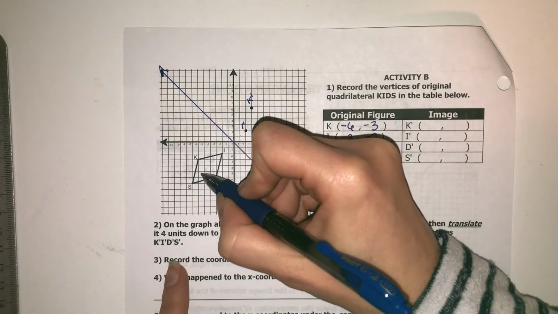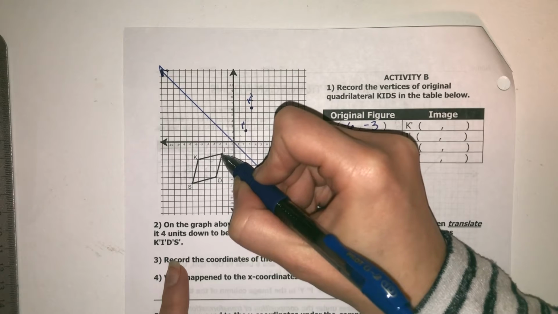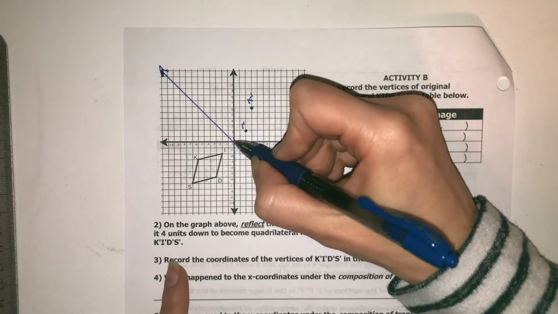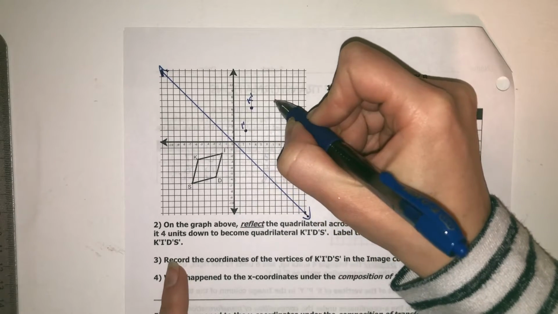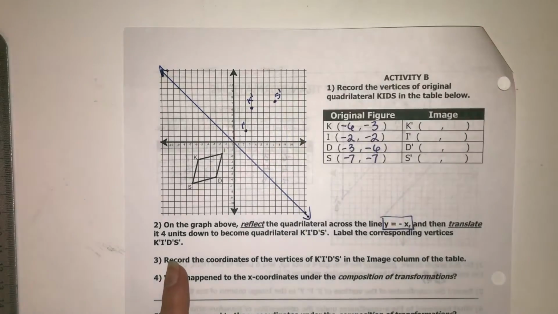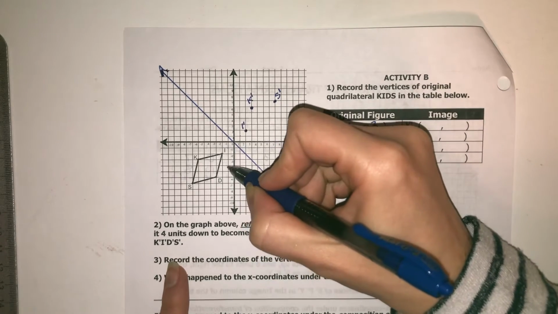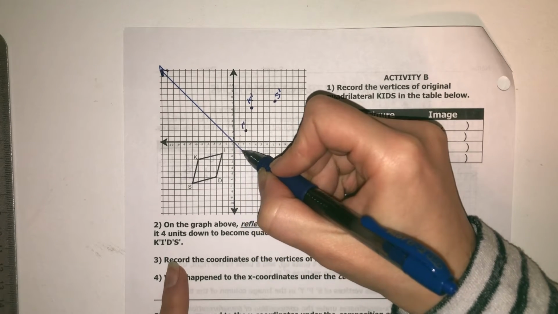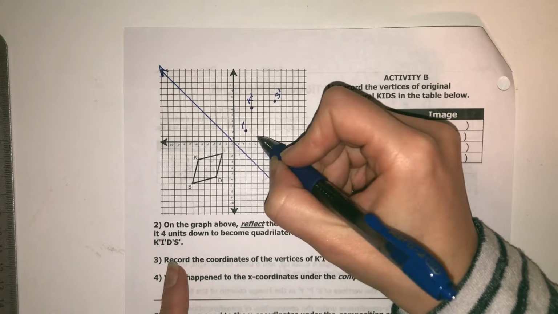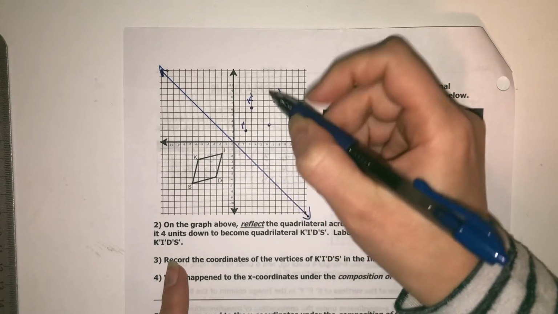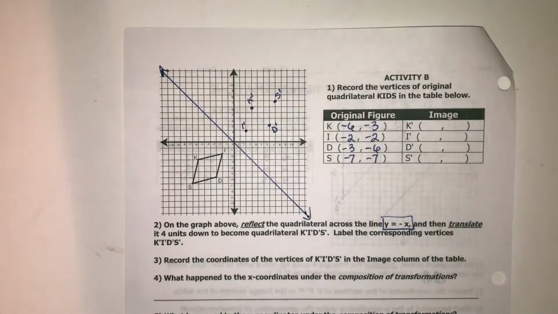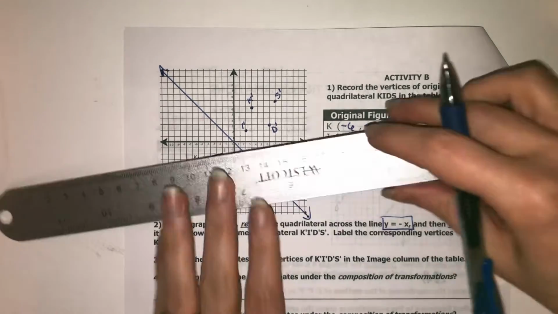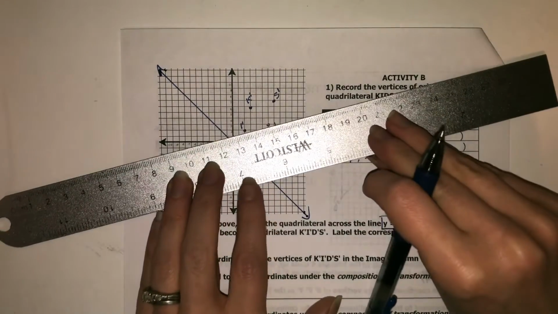S is 7 diagonal jumps. So 7 diagonal jumps on the other side. There's my S prime. And D is 4 and a half, so 4 and a half diagonal jumps from the line. So there's D prime. Okay, and this is not the final shape. This is kind of like a middle shape.